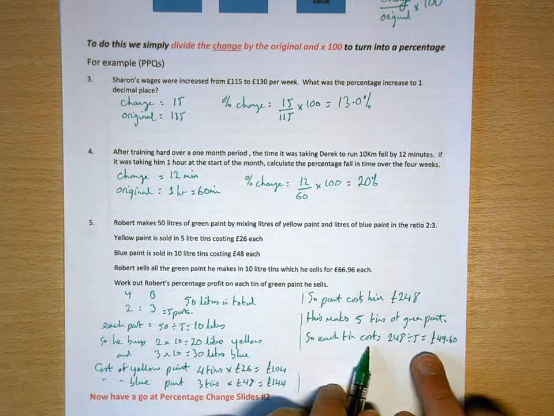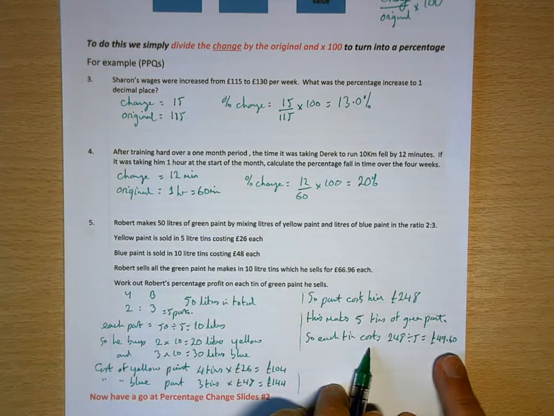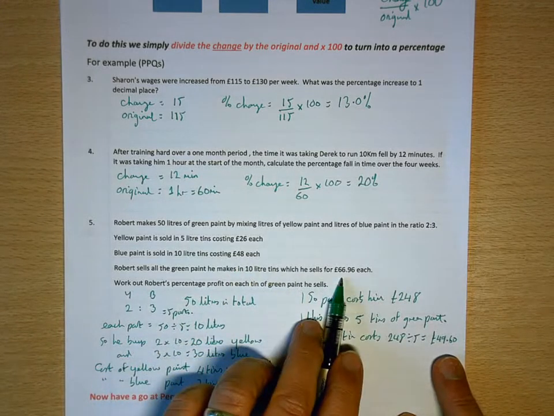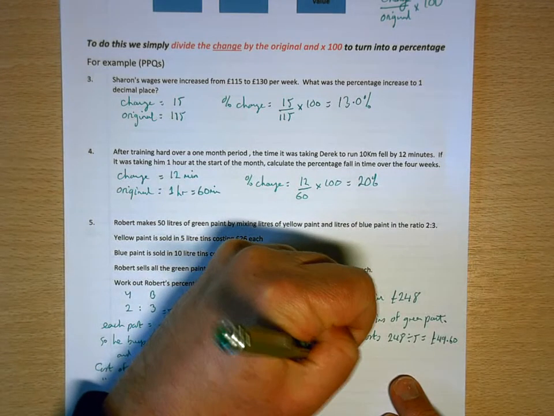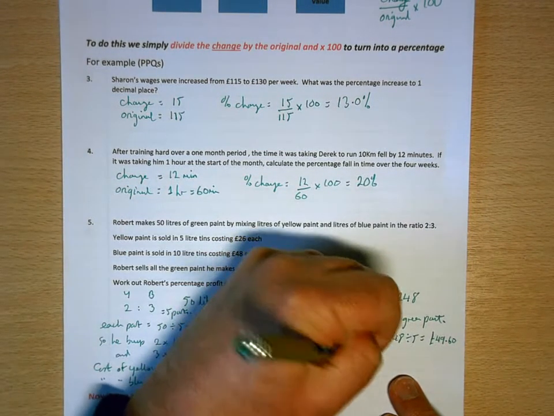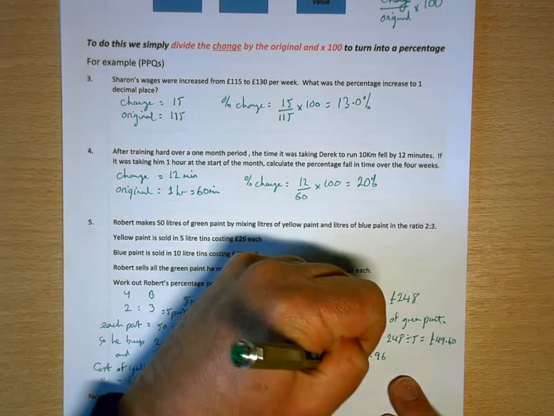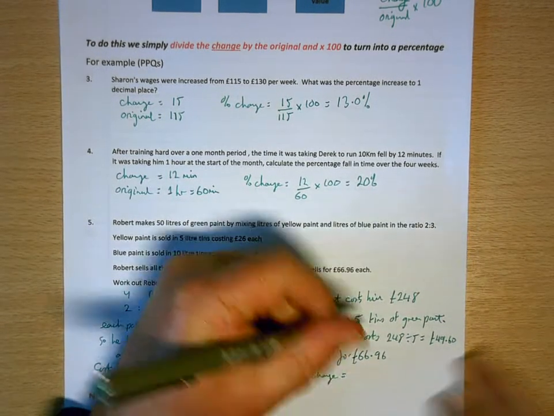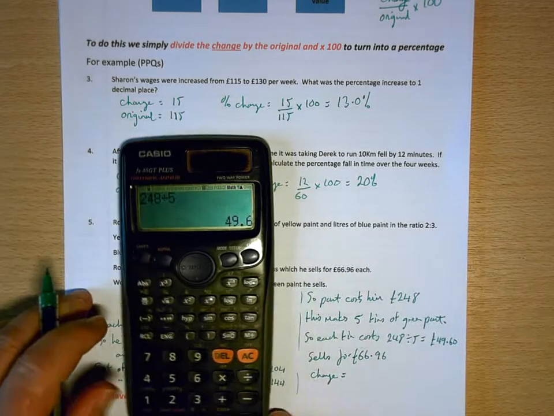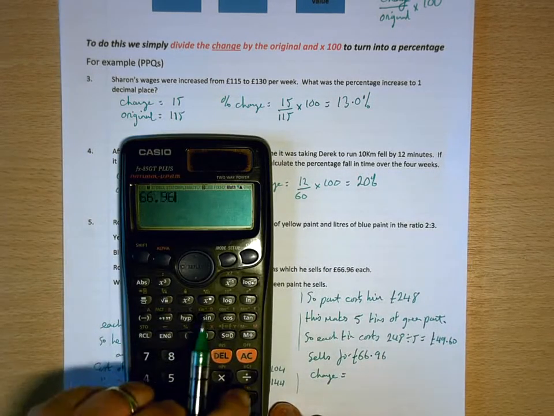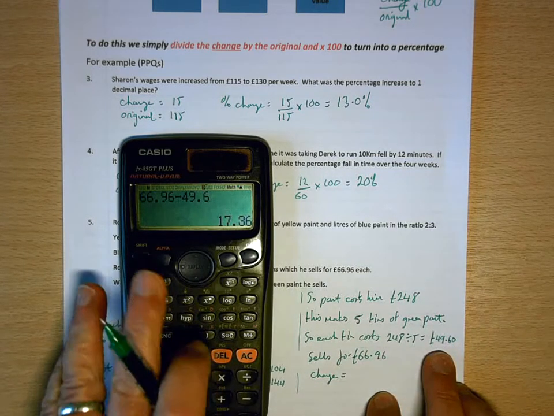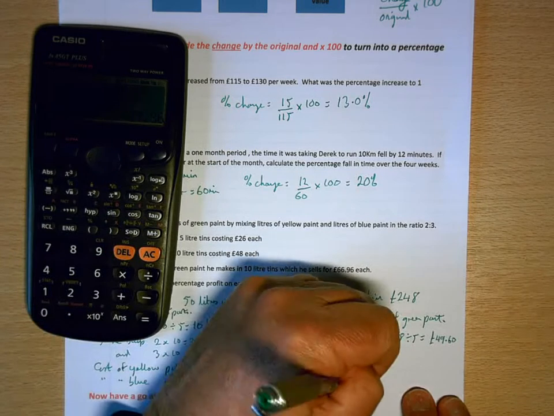So each tin costs him £49.60, and he sells it for £66.96. So the change is £66.96 less £49.60. So £17.36 profit.